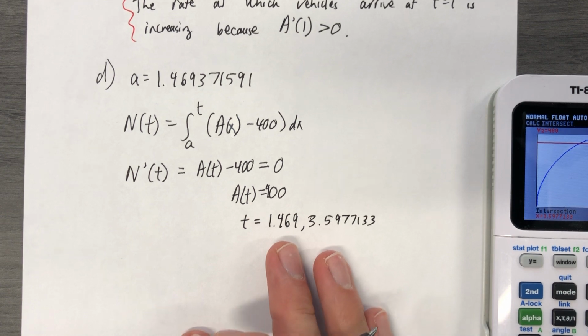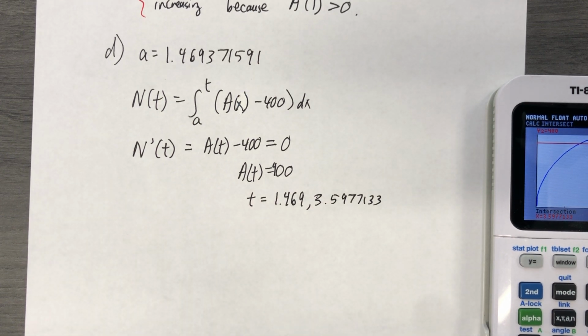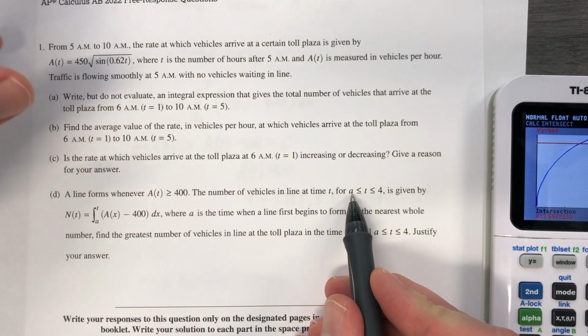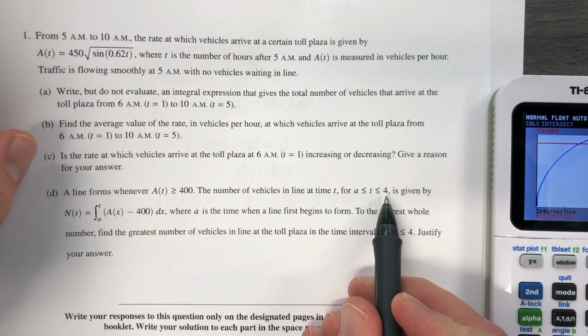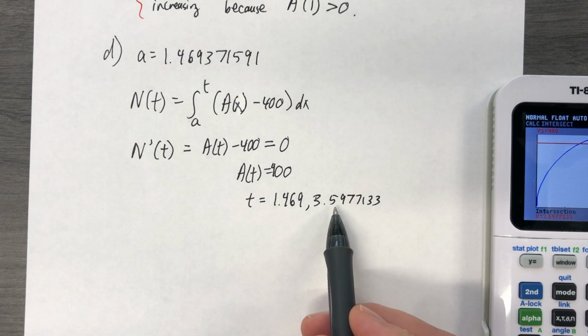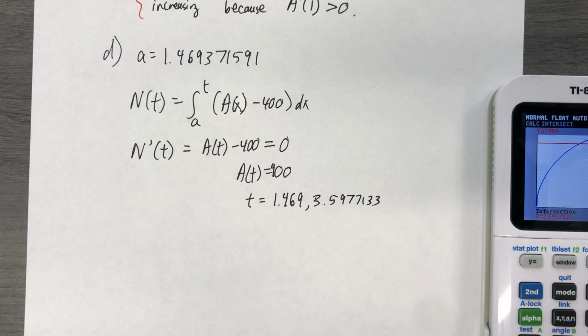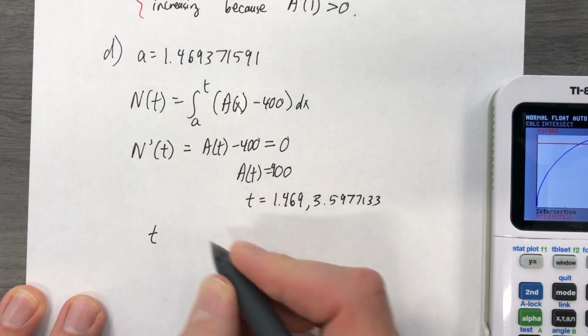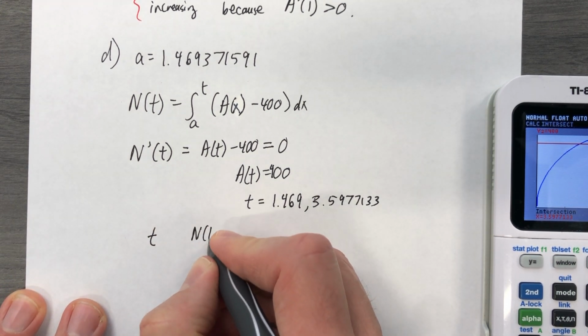But we know this. So, again, maximums and minimums on the interval from 1.469 to 4 are going to occur where the derivative equals 0 and at the endpoints of the interval, so 1.469 and at 4. So let's test them out. T, n of t.